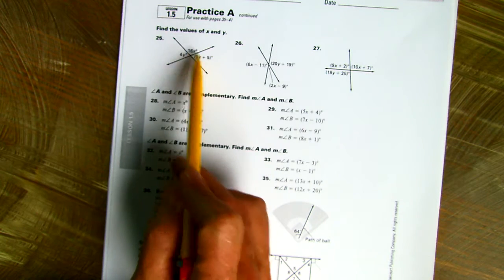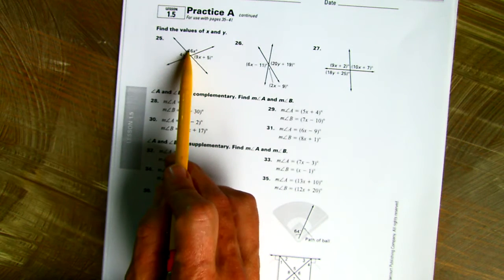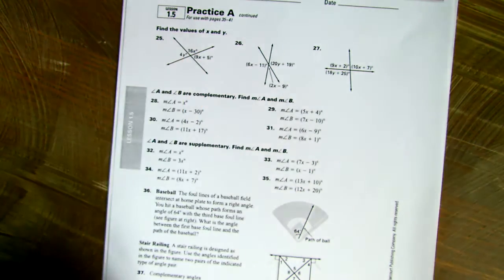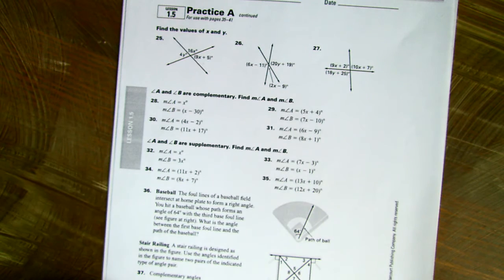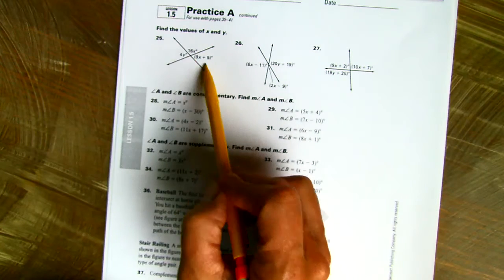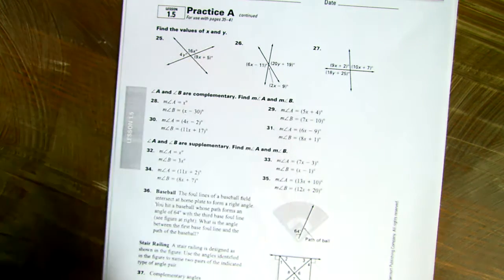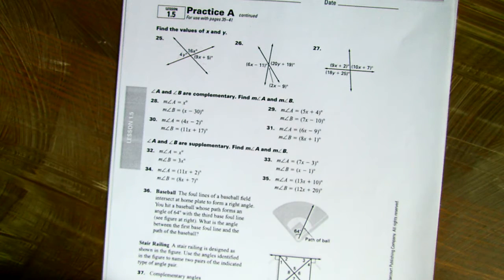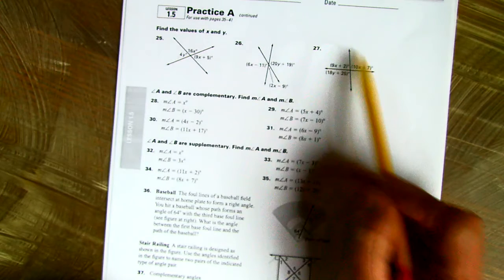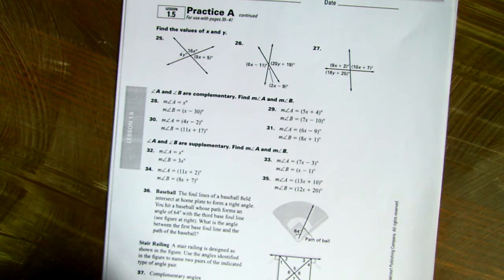Find the values of x and y. Well, again, this plus this has to add up to 180. And then once you find x, you can use that to find y, because this plus this has to equal 180. Can use that all the way around.